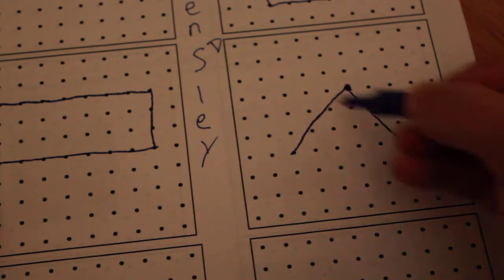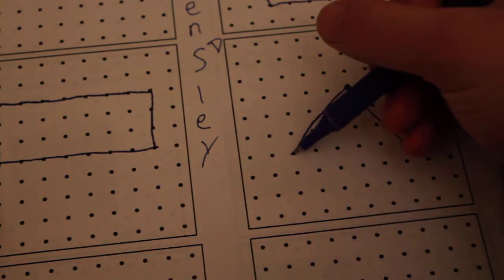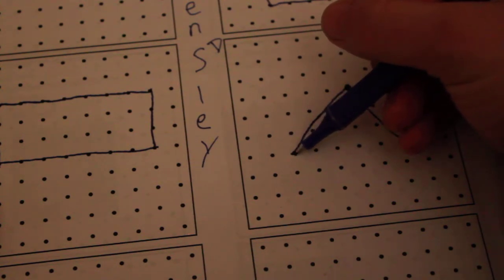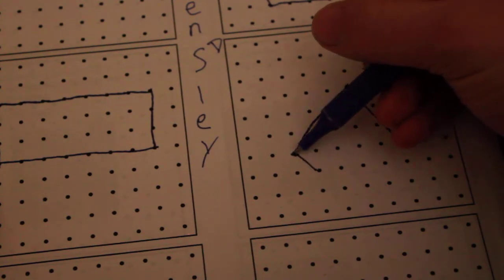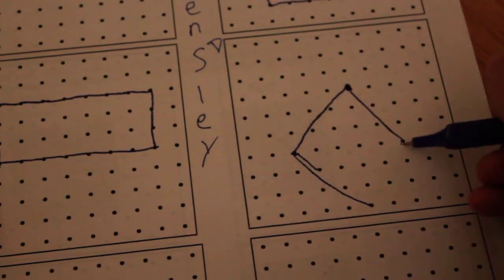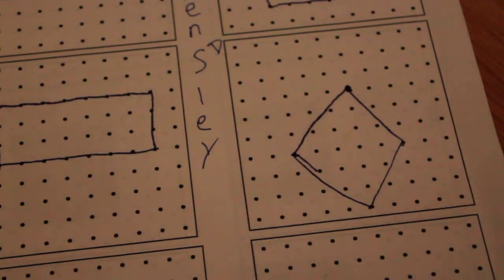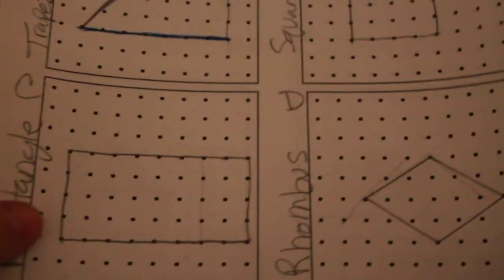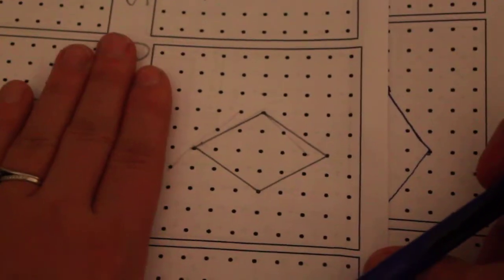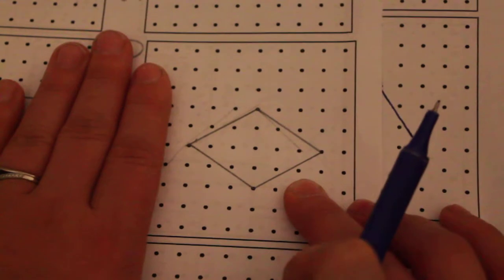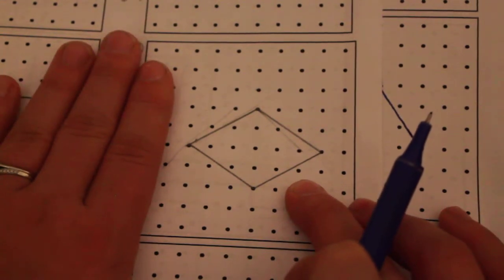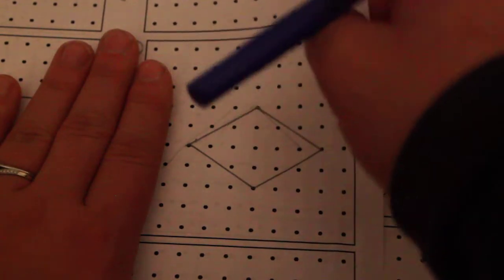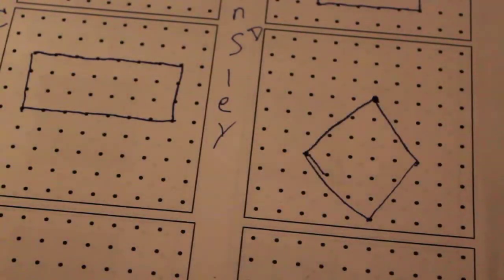So we see here that I went 4 and 4 on a slant. Do the same thing here. Please use your straight edge. It might be easier if you just used 3. It should look like this if you use your straight edge. This is what it should look like.